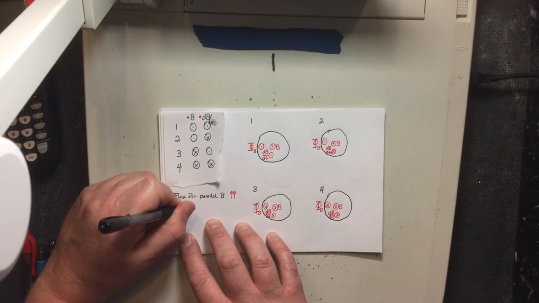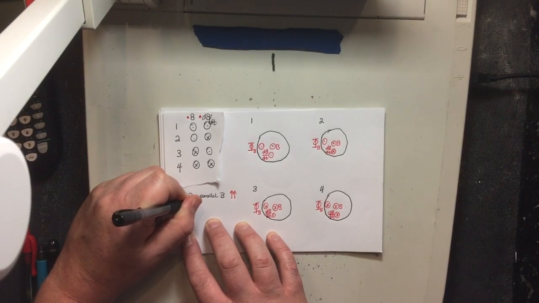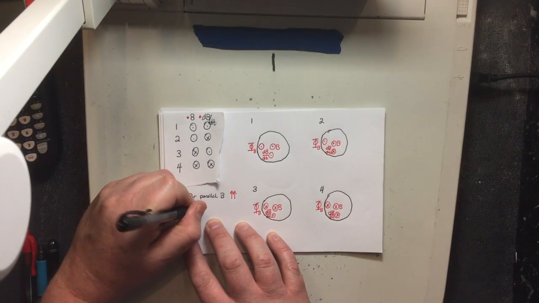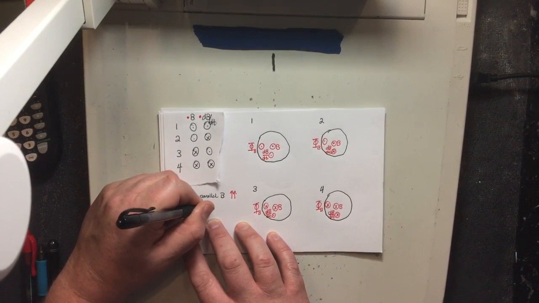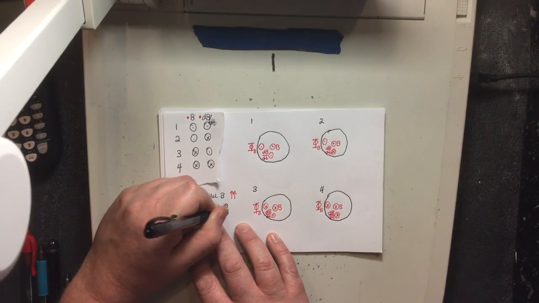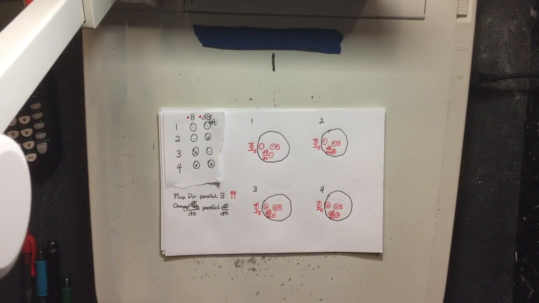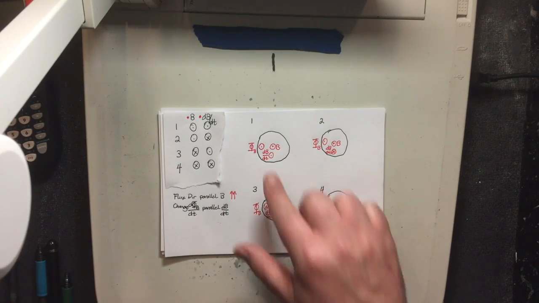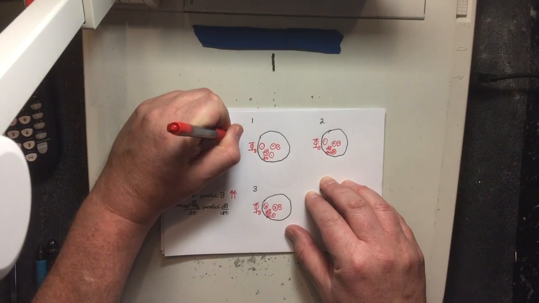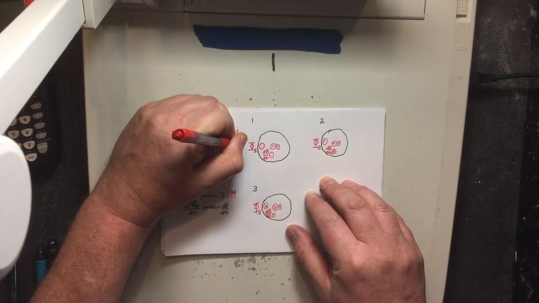Now, the change, the d phi B dt, is parallel to dB dt. So if the B field is changing upwards, in this case, if I was to write B field values, it would be going +1, +2, +3.